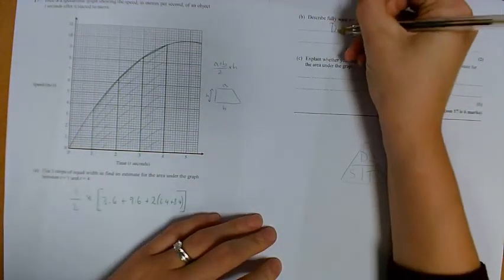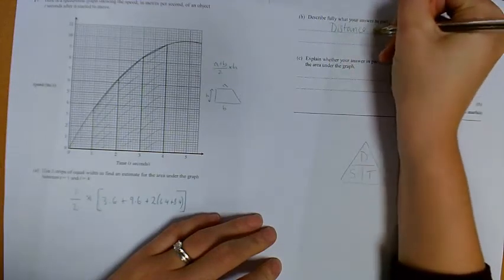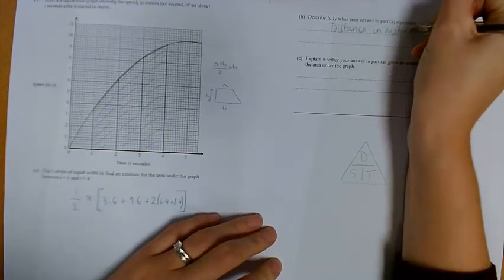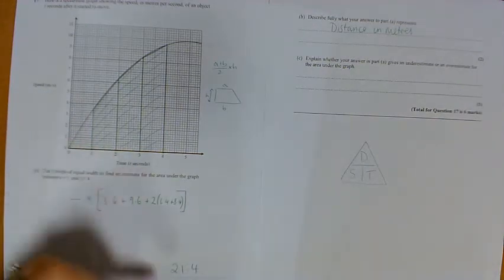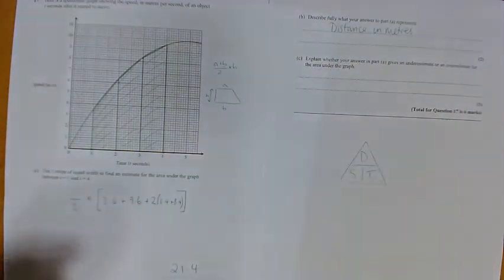Now, distance gets you 1 mark, but you need to say in meters, because we know it's in meters from the meters per second and the fact that this is in seconds. So our answer is the distance in meters.